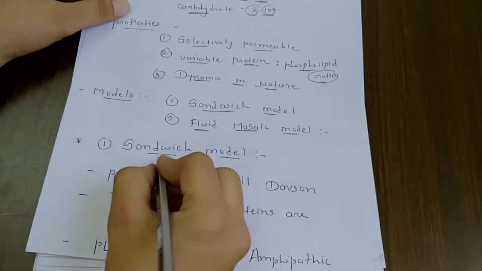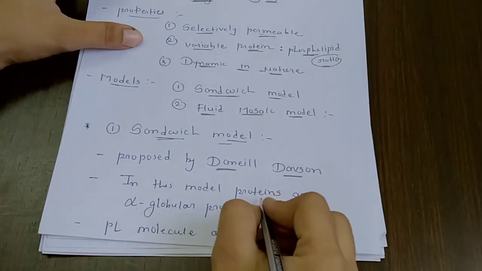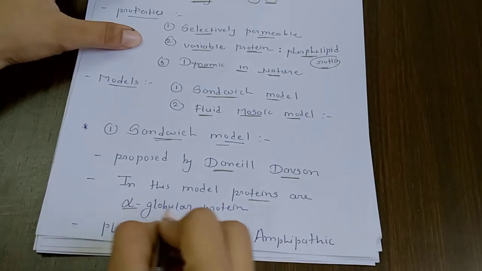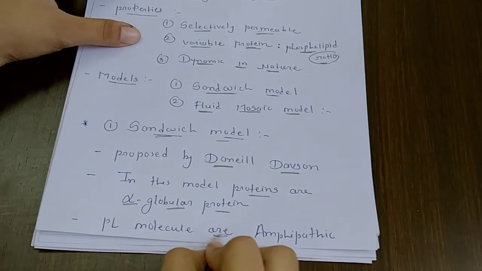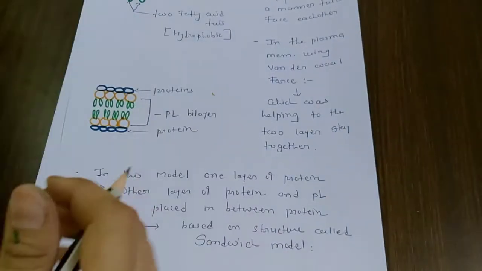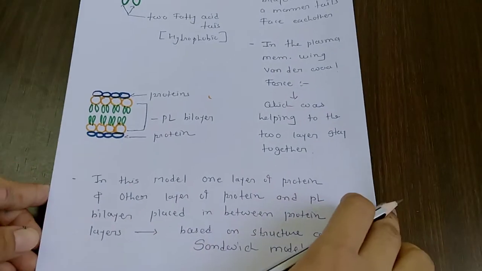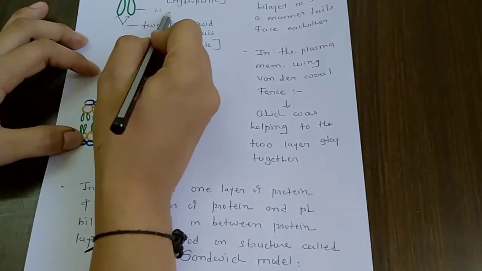First, the sandwich model is proposed by Danielli and Davson. In this model, proteins are alpha globular proteins and the phospholipid molecules are amphipathic, right? Amphipathic means one part of the molecule is hydrophilic and the other is hydrophobic.